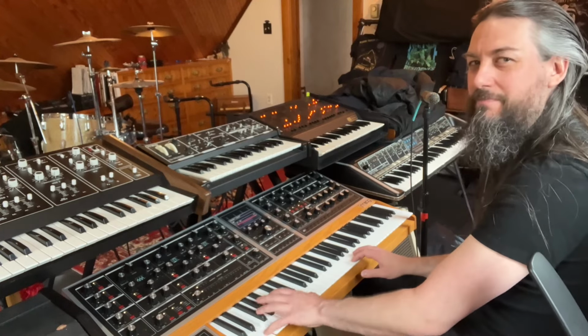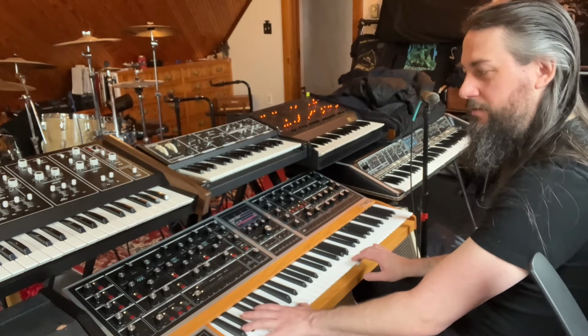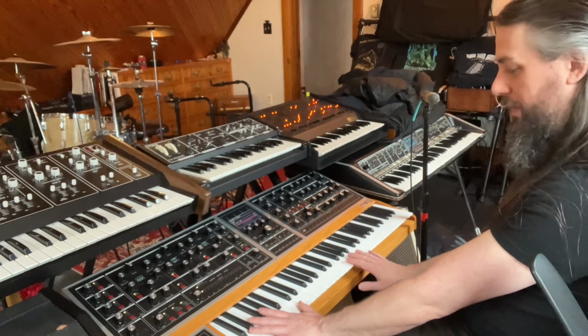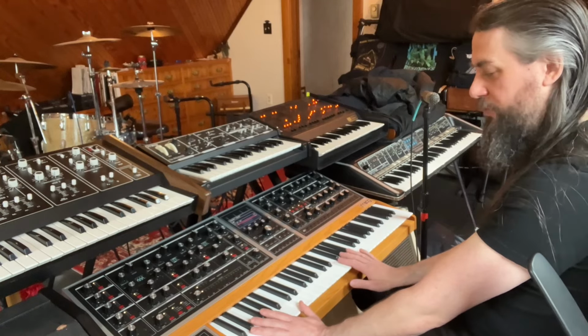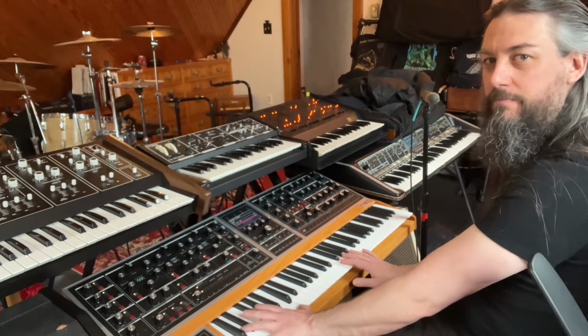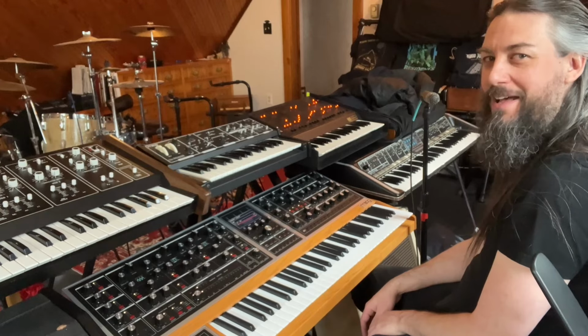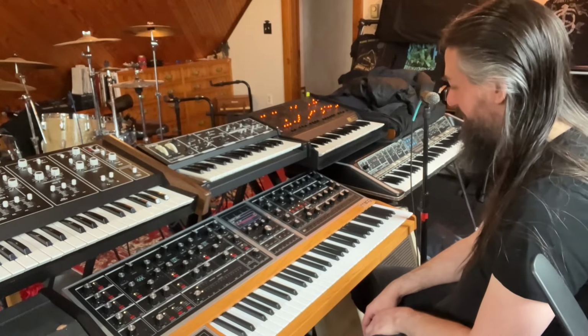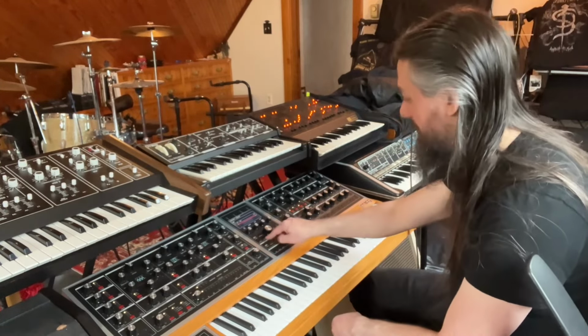See what I mean, though? To me, already just halfway up here, this is so much louder than the lowest octave. So let's just mess with that right now.